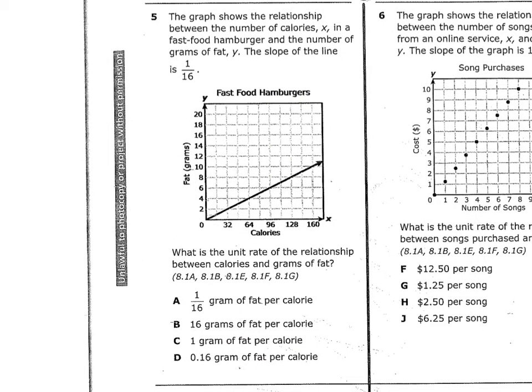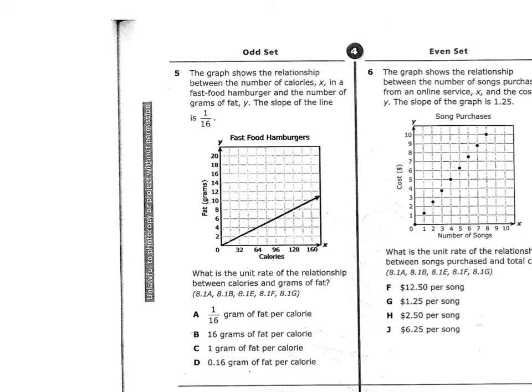I know this looks intense and scary. You got a big old thing to read. They give you a graph, they give you a question, and they got all kinds of answer choices and whatever else, and they all look pretty similar. Don't let these freak you out, especially come STAAR test time. You got to read it, and you got to try to understand what it's actually looking for.